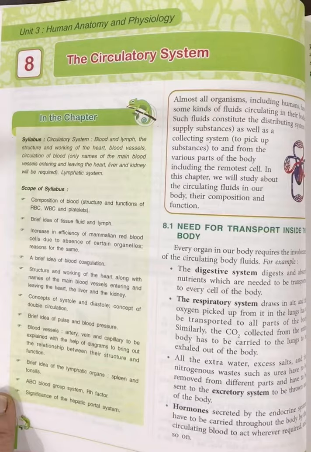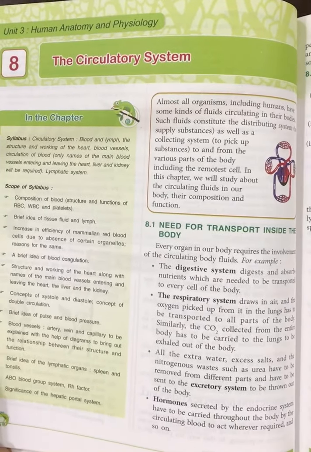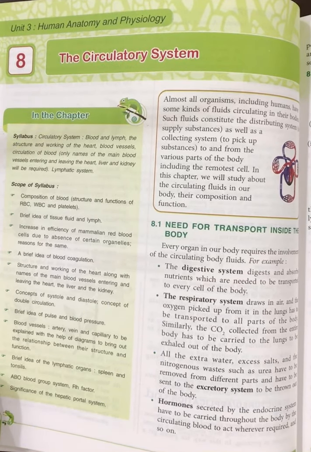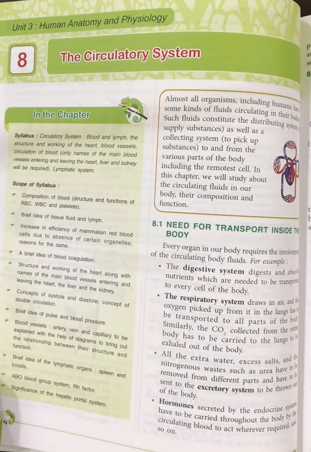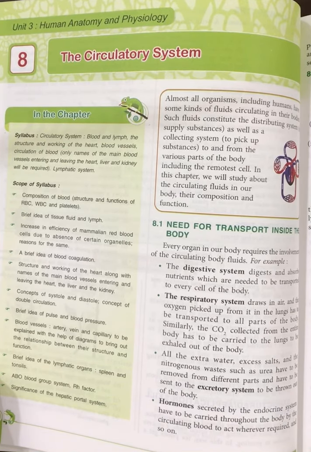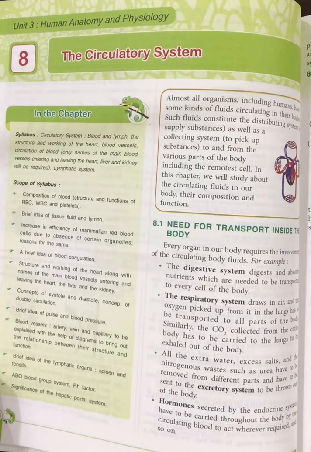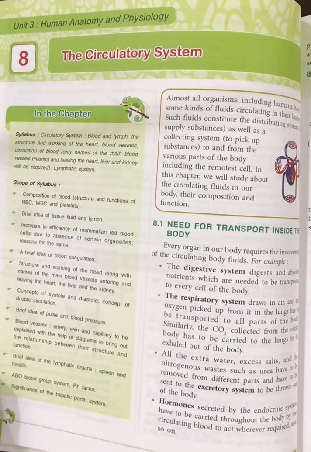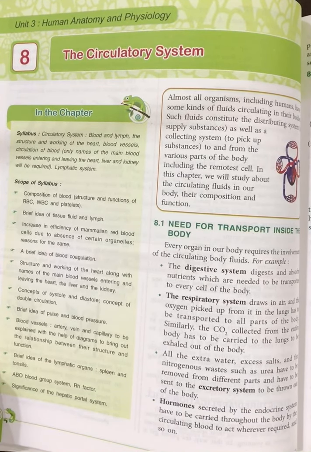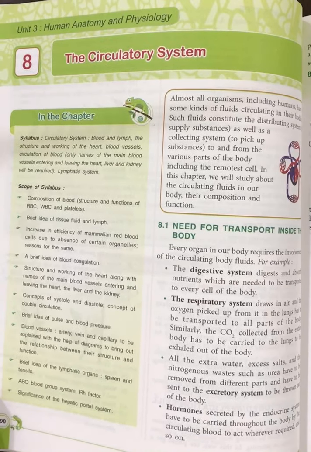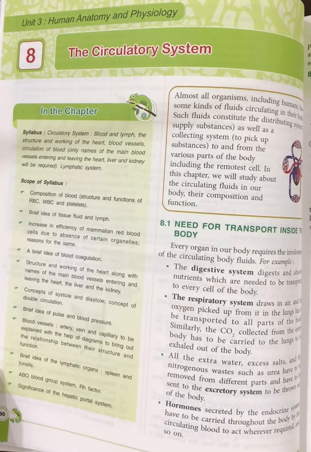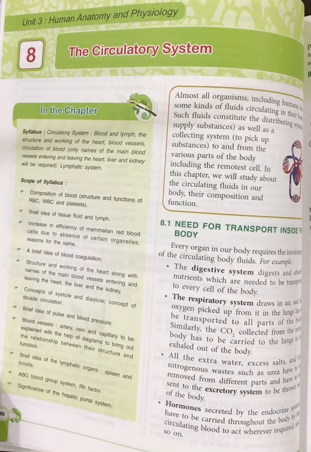And every organ in our body requires the involvement of circulating body fluid. For example, the digestive system. The digestive system digests the food and absorbs the nutrients. The walls of the intestine absorb the nutrients which need to be transported to every cell of the body. So from the wall of the intestine, the nutrients diffuse into the blood, and it is the blood which circulates in the body that distributes all those nutrients to the various cells of the body.